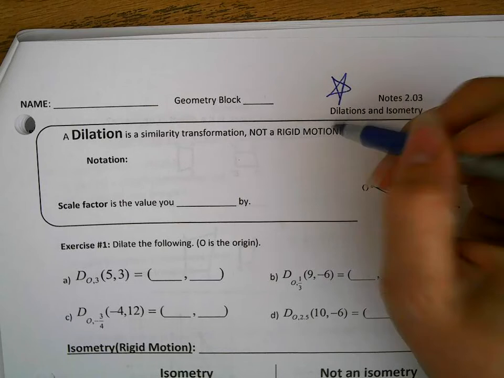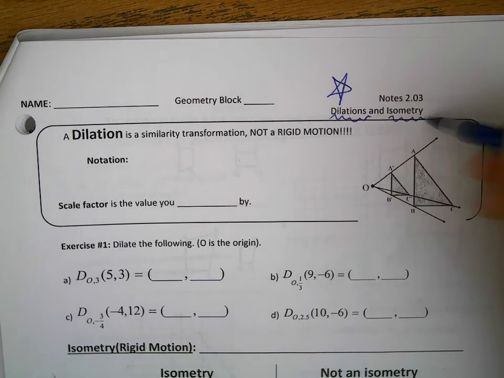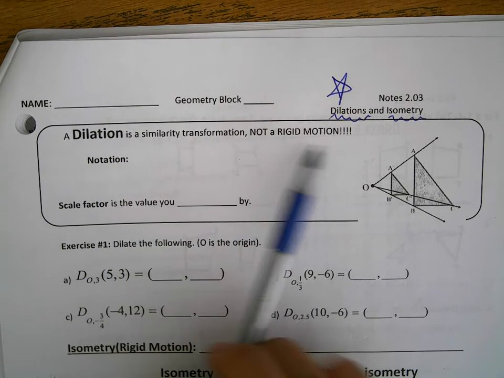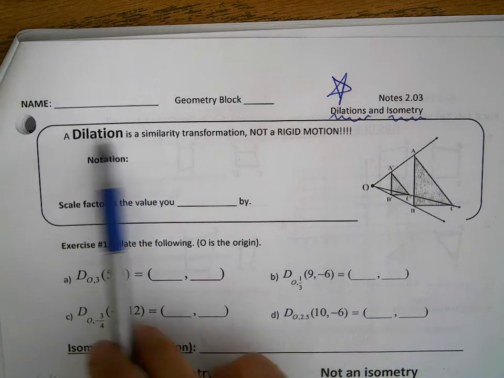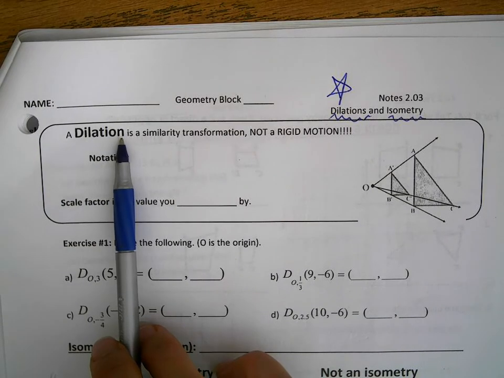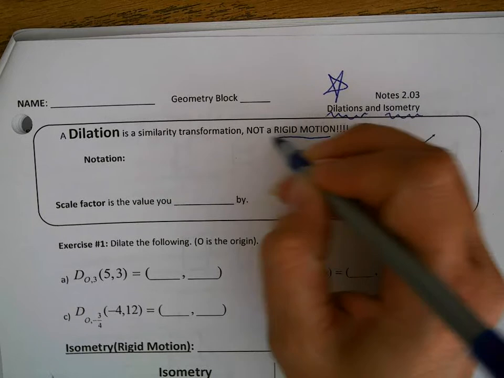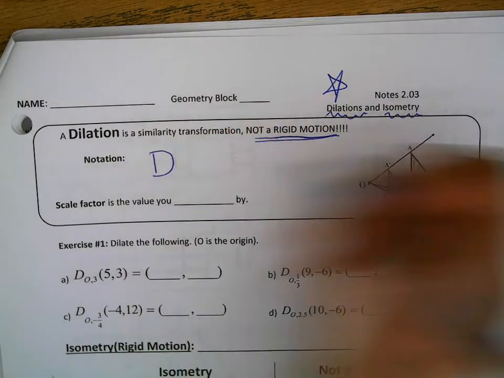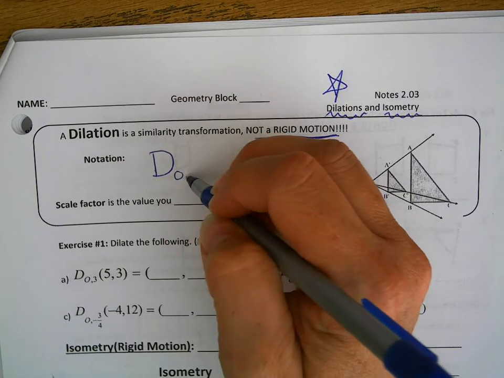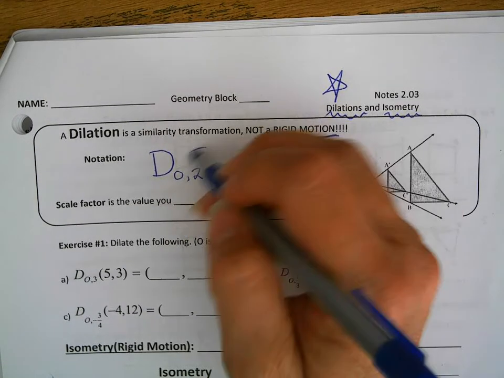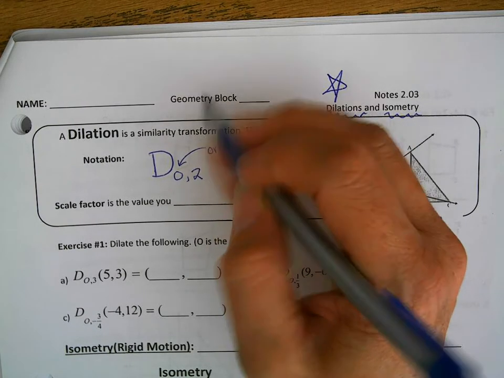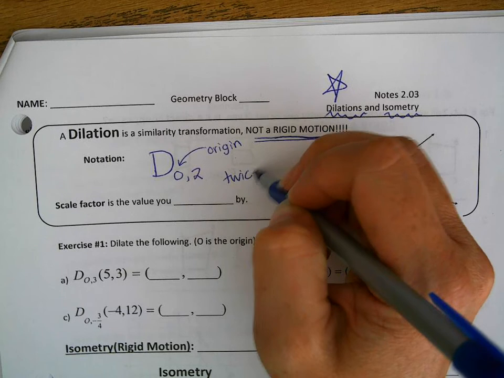This notes is going to be pretty quick today on dilations and a new word for us, isometry. So getting started. A dilation is a similarity transformation, not a rigid motion. So we are going to briefly talk about dilations, but really for the most part for this unit, we need to know that it's not one of our rigid motions. A notation for dilation is a capital D, and there might be a little letter here like O, comma 2. What that means is you dilate with the center at the origin, and a dilation of 2 means twice as large.